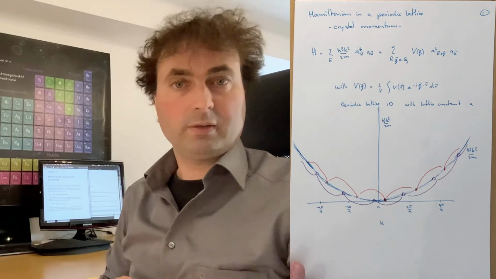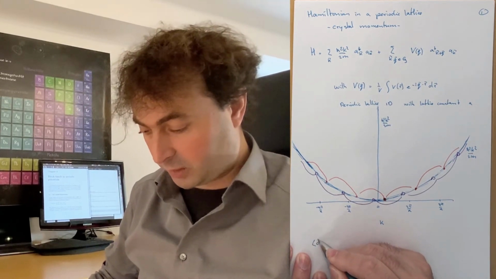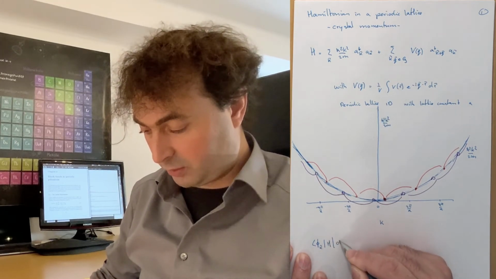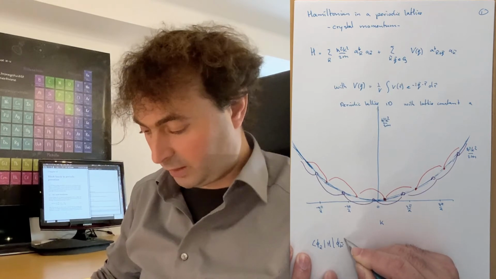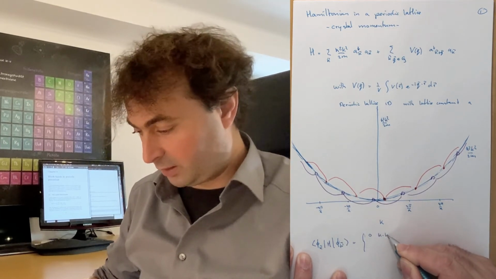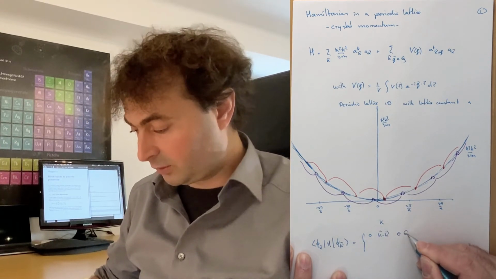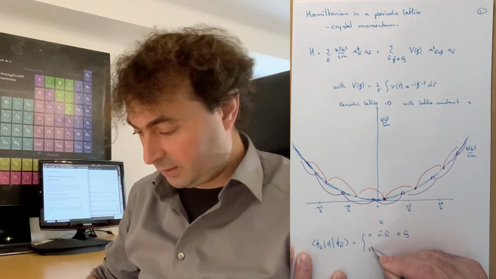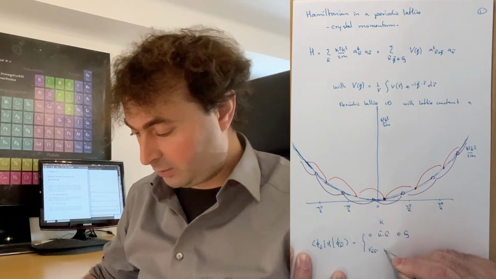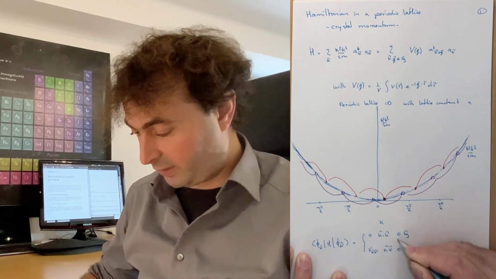So the Hamiltonian on a basis set of plane waves is block diagonal, such that the interaction between two states, k and k prime, is 0 when k minus k prime is not equal to a reciprocal lattice vector, and it is V(k, k prime) when k minus k prime is equal to a reciprocal lattice vector.